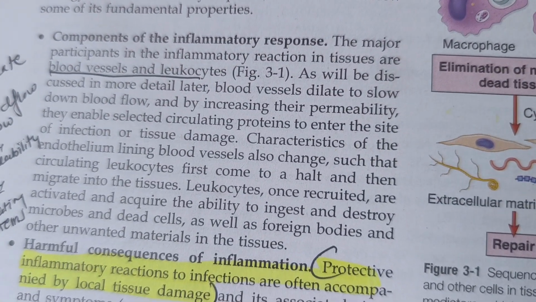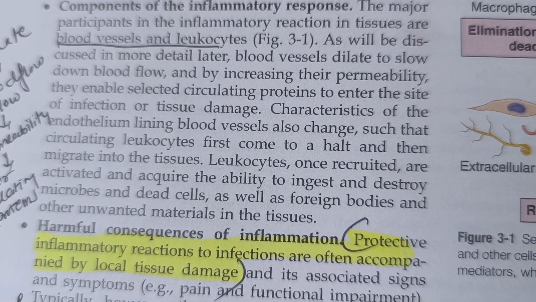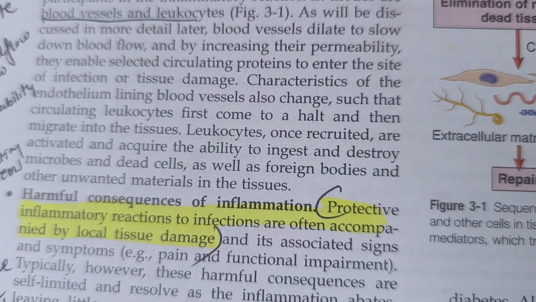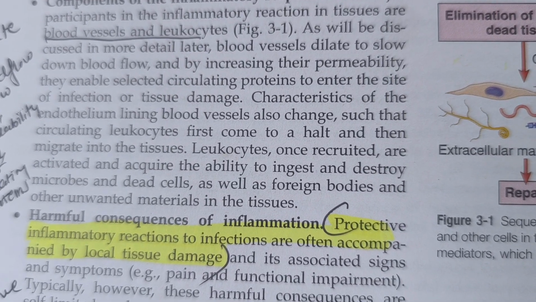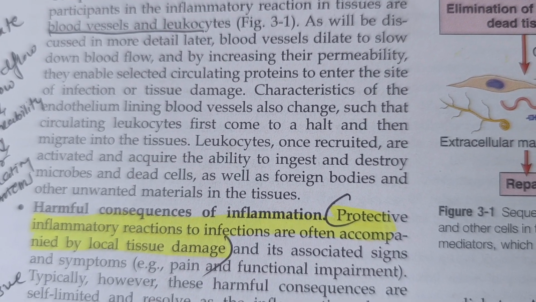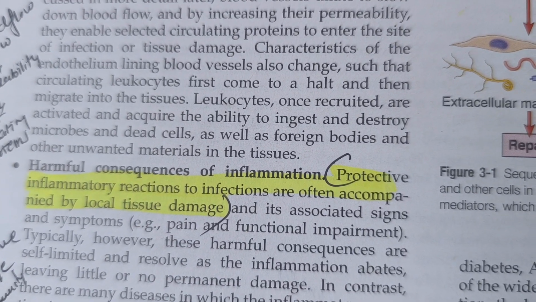As will be discussed in more detail later, blood vessels dilate to slow down the blood flow, and by increasing their permeability, they enable selected circulating proteins to enter the site of infection or tissue damage.